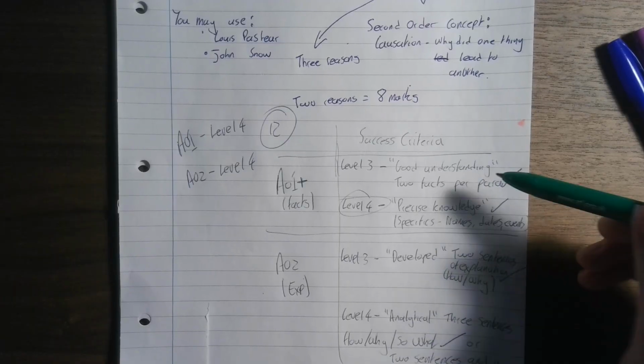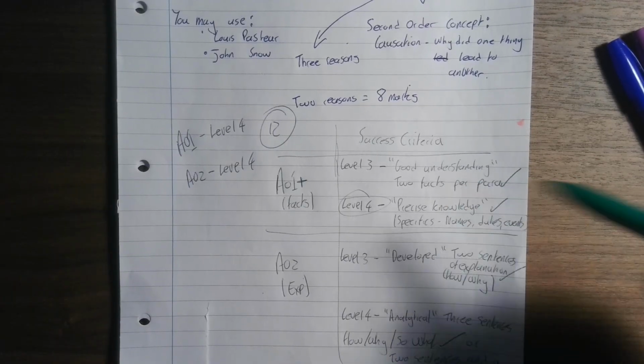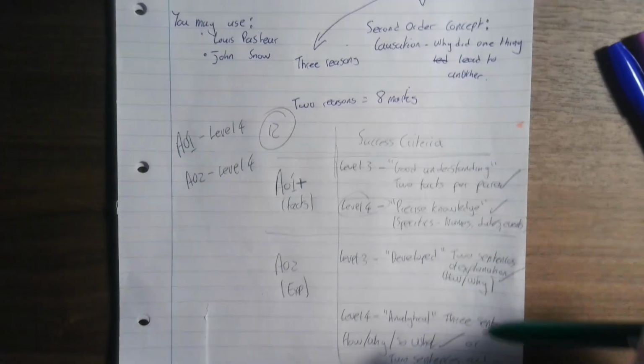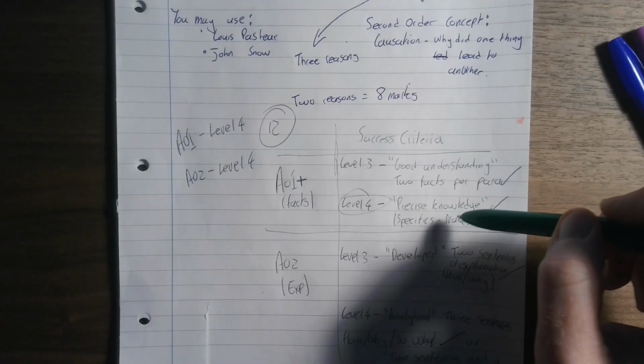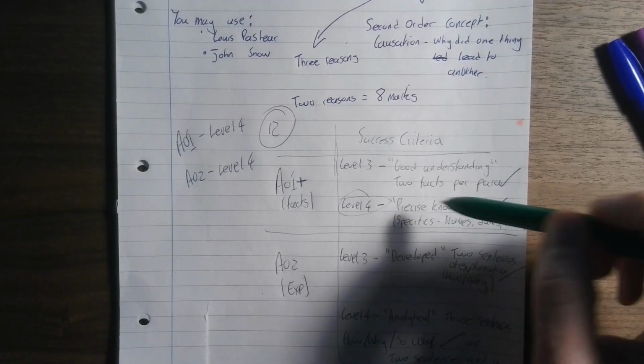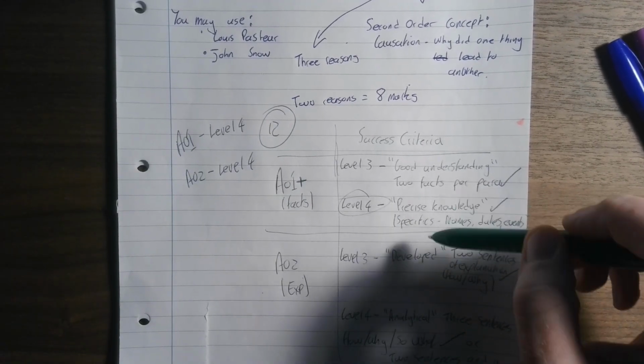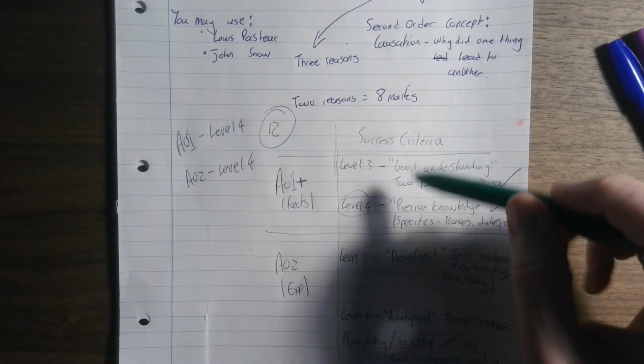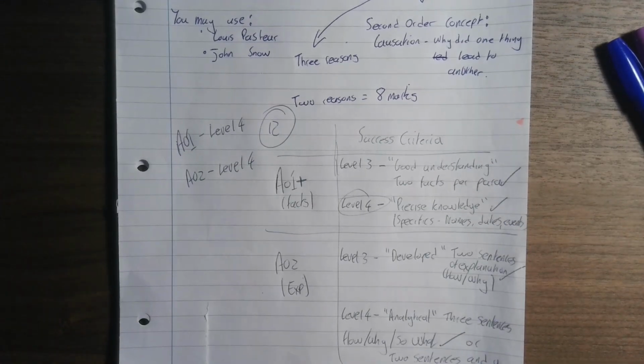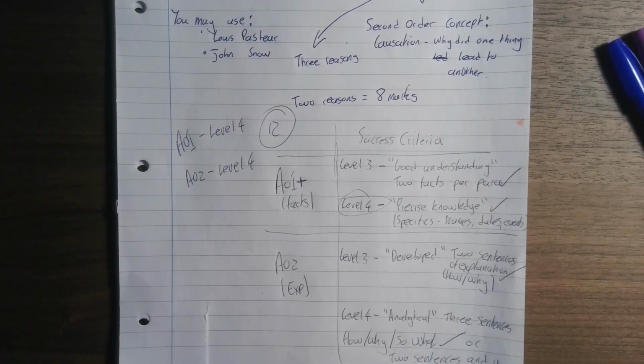Obviously if you've not done these, so if you've not done 2 facts a paragraph, that might be level 2. If you've not brought in a great deal of specifics or precise knowledge, and it's still not 2 facts a paragraph, that still might be level 2. If you've only done 1 sentence of explanation, that might be level 2. And of course, if you've written nothing, that would be level 1. Or worse, level 0. And we don't want any of that.